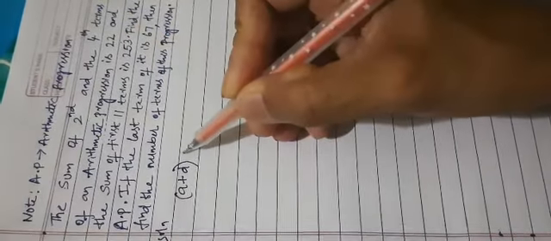Here, the second term can be written as a plus d, and the fourth term, see, the sum means plus here. Sum of second means it is a plus d, and the fourth term means again it is sum only.